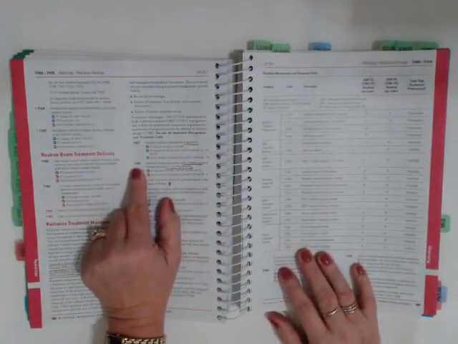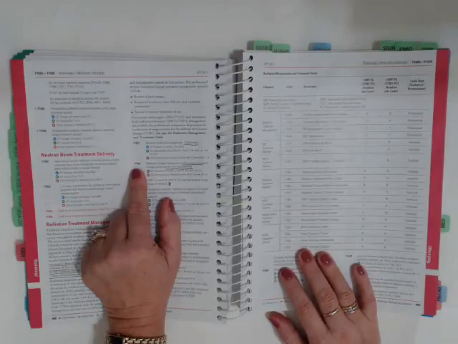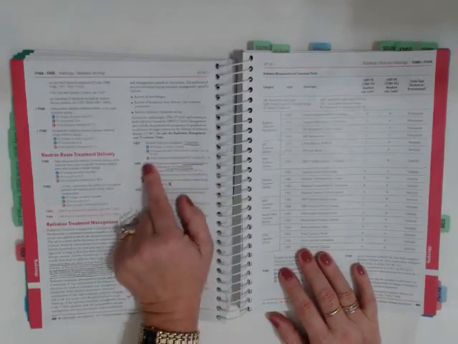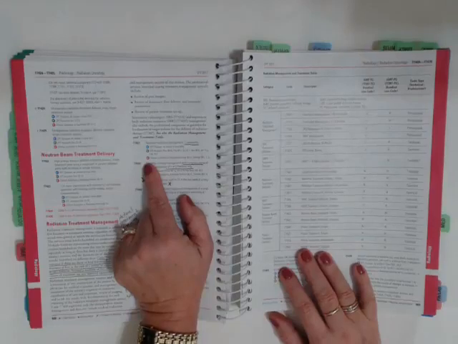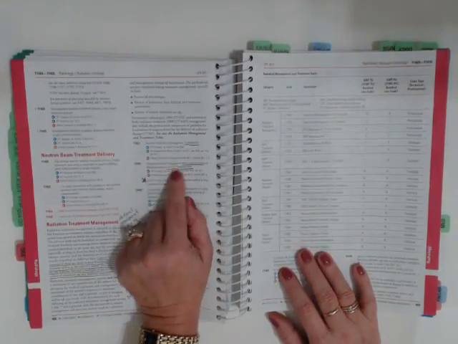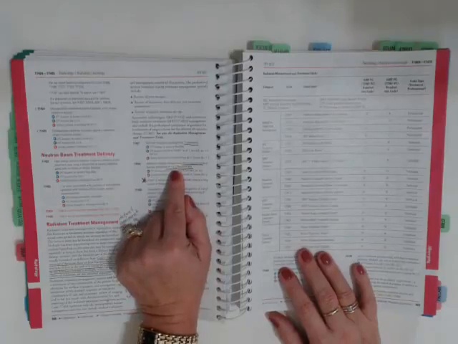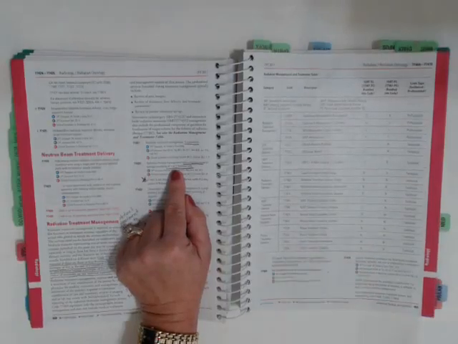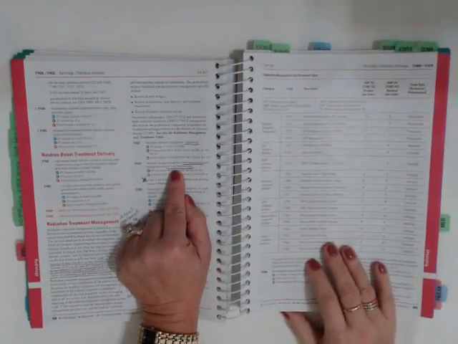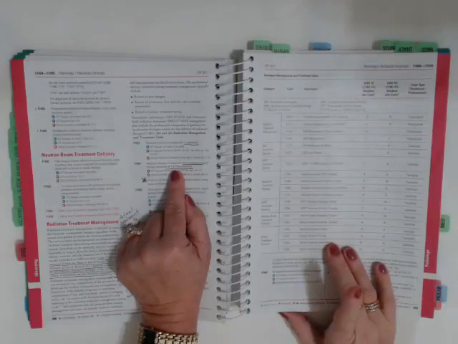Now, what becomes very confusing? Let's look at code 77431. This is telling you if the entire course of treatment, please listen to this, the entire course of treatment is only 1 or 2 fractions. The whole thing. Week 1, they're going to give radiation once.